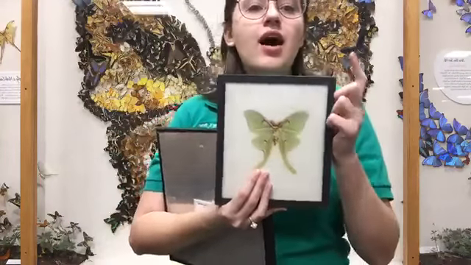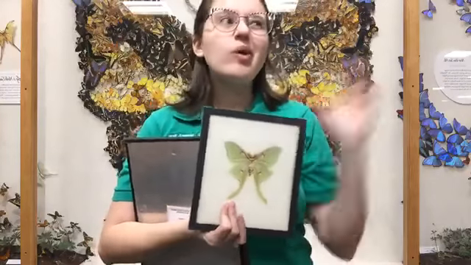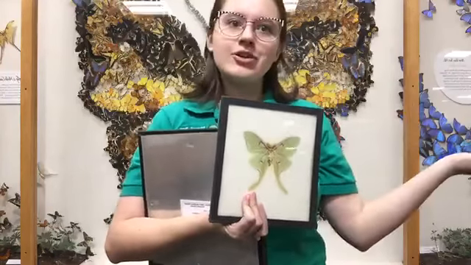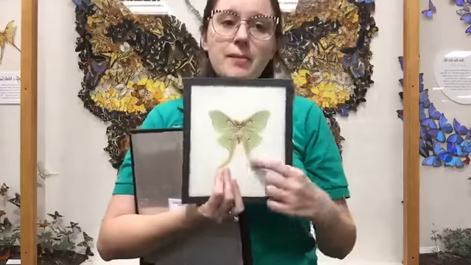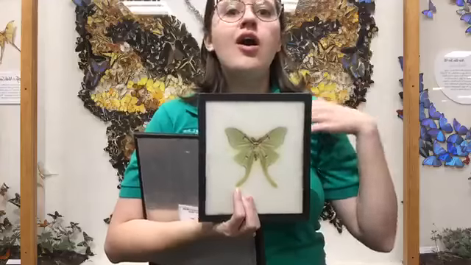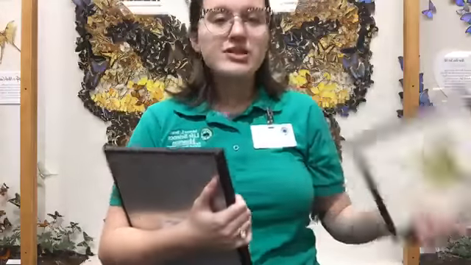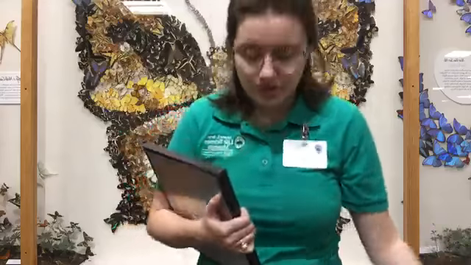And these guys are active during the day. So that's another thing. You guys might have thought, well, moths are awake at night. They're nocturnal. And butterflies are awake during the day. They're diurnal. But these right here are awake during the day, and you can see moths and butterflies all the time. So it just kind of depends on the species, whether they're nocturnal or diurnal, or whether they're colorful or not.